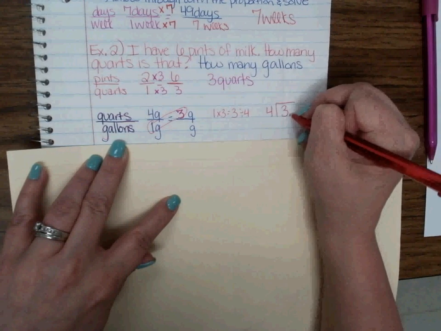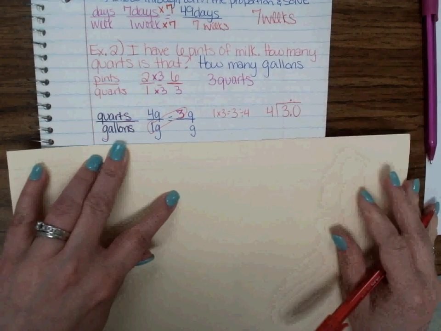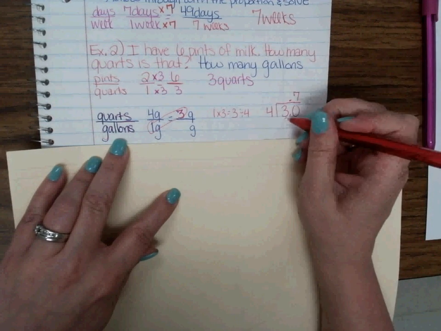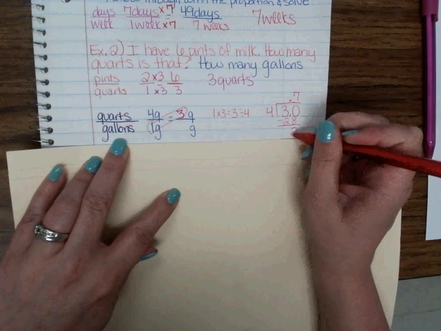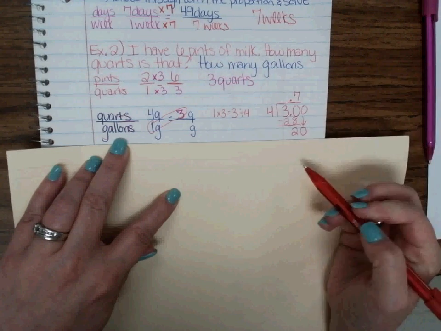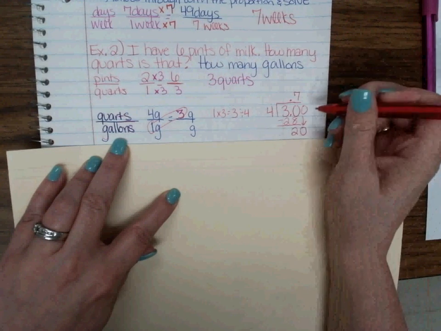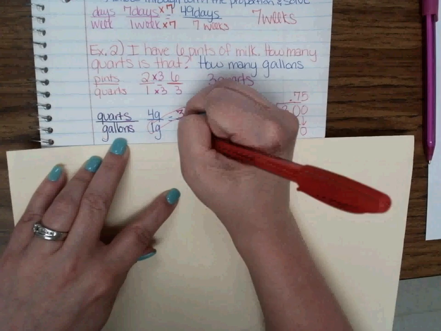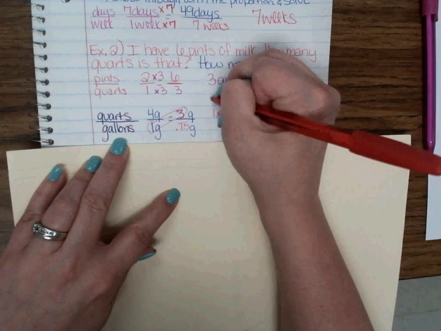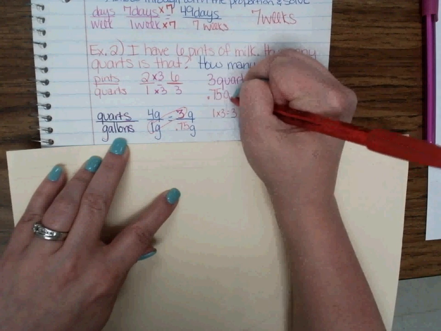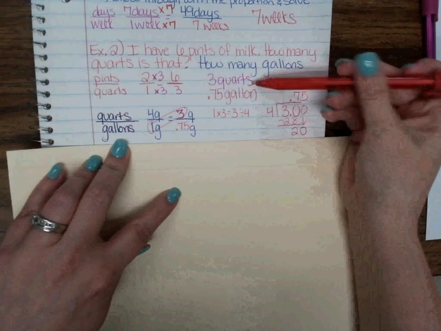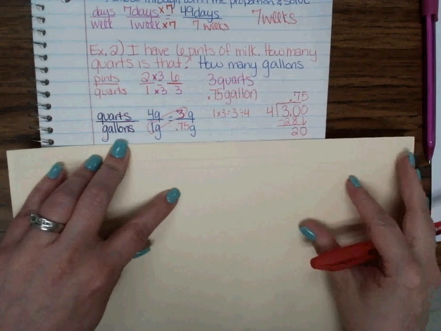3 and 4. I'm going to add my decimal point in 0. If we don't know what 3/4 is, we can solve this out. 4 times 7 is 28. I have 2 over here. I'm going to add a 0, bring it down, and I have 20. 4 times what gets me to 20? 4 times 5. So I have 0.75 gallons. So I have 3 quarts and 0.75 or 75 hundredths of a gallon. 6 pints is also 3 quarts, is also 0.75 gallons.